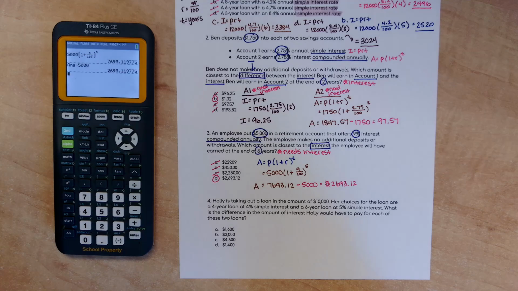Holly is taking out a loan in the amount of $10,000. Her choices for the loan are a 4-year loan at a 4% simple interest and a 6-year loan at 5% simple interest. What is the difference in the amount of interest Holly would have to pay for each of these two loans? Pause your video and attempt on your own.